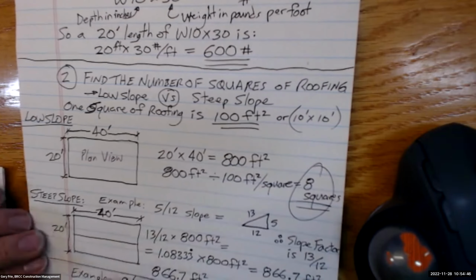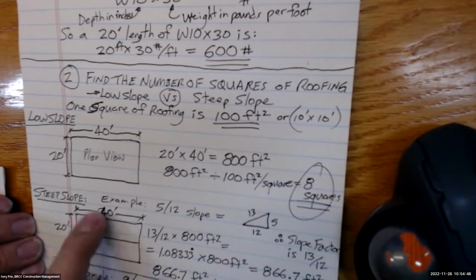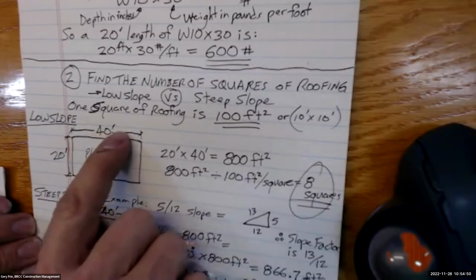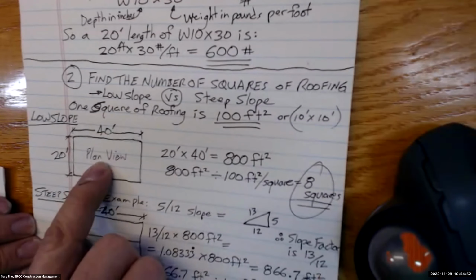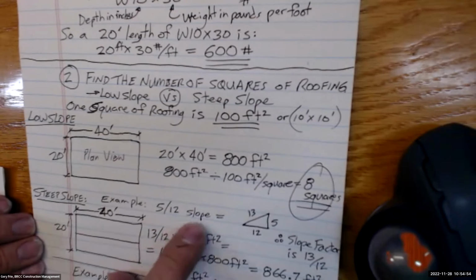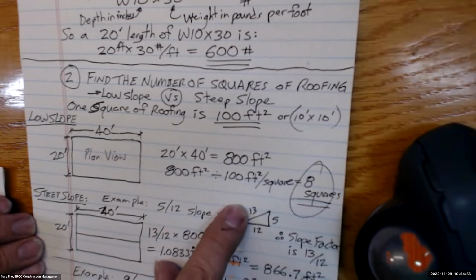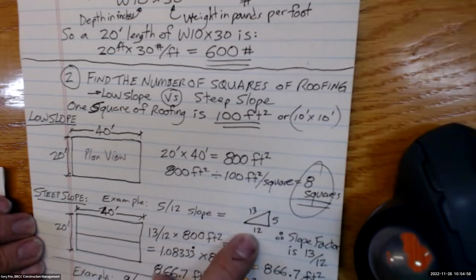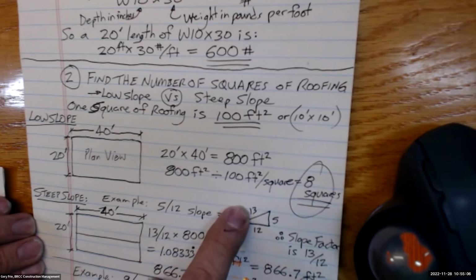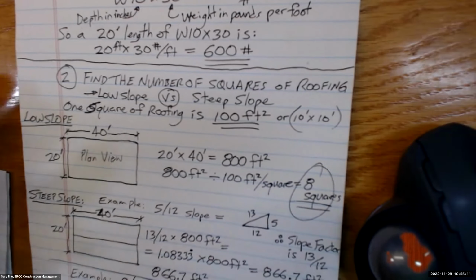If it's a steep slope roof, you do the same thing: figure out the area as if it's flat, then multiply it by the slope factor, which is the hypotenuse of the unit triangle divided by the base. So it'll be something divided by 12, C divided by 12 if you want a formula, because C is the hypotenuse of the triangle. That's the easy button, and this works.